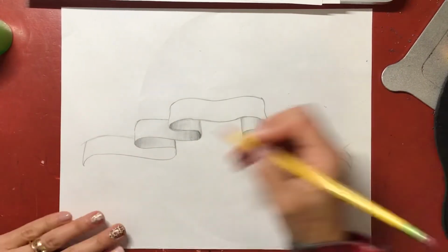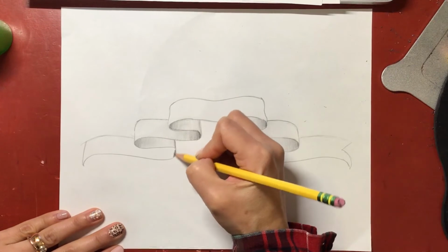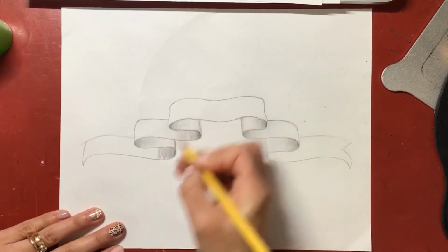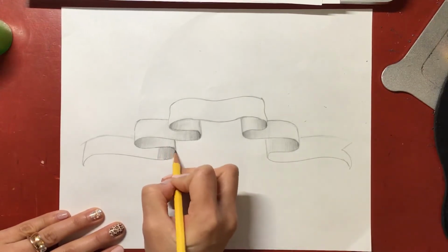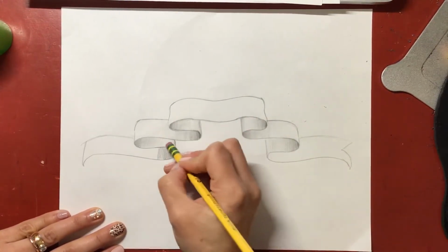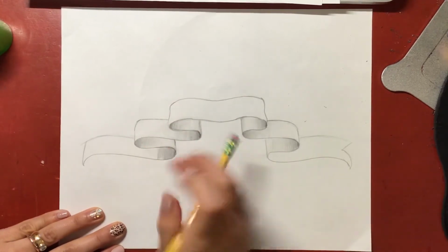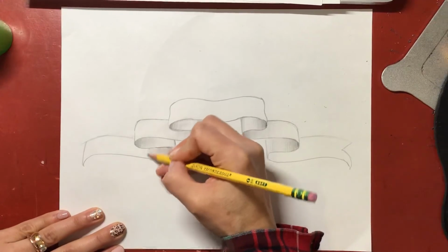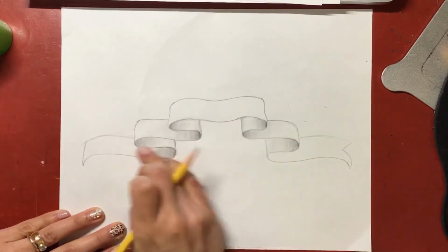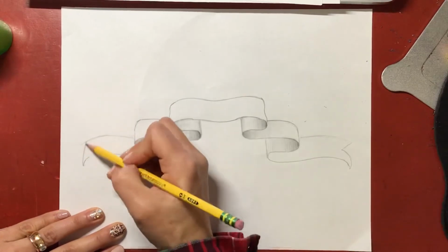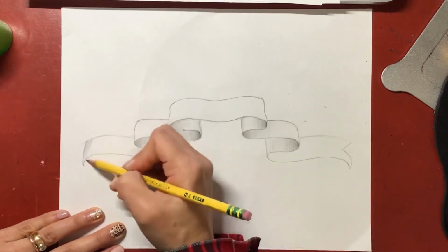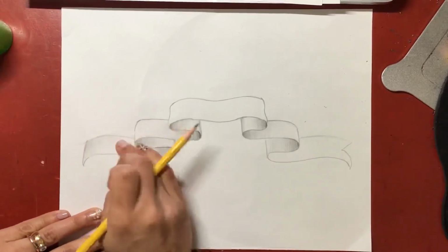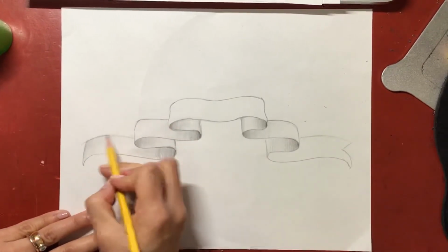Okay, going to make this fold fairly dark as well. I'm going to give that curve a little bit of shadow. Blend it a bit.